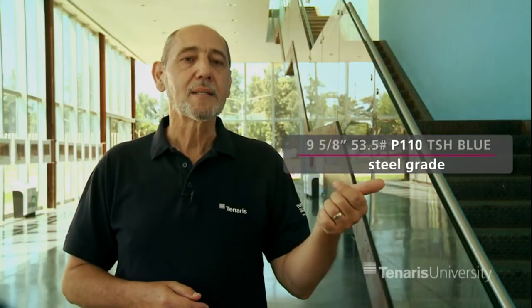If we say 9 5/8, 53.5, P110, TSH Blue, we are naming a tubular where 9 5/8 is the outside diameter expressed in inches, 53.5 is the weight expressed in pounds per foot, P110 is the steel grade, and TSH Blue is the connection. Now that we have seen these different types of tubular, let's move to the next unit and see the steel grades.